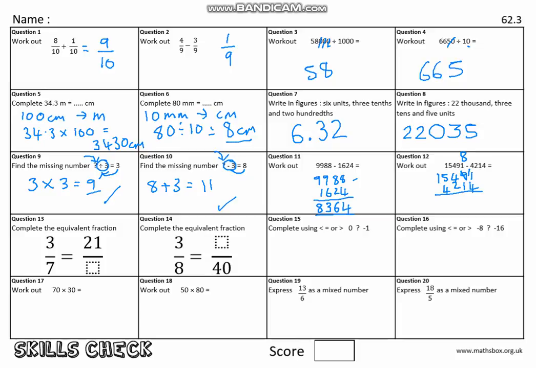So now we've got 4 from 11, we're going to get 7. 1 from 8, that's 7 as well. 2 from 4, that's 2. 4 from 5 is 1. An imaginary 0 here, so 0 from 1 is 1. So our answer should be 11,277.